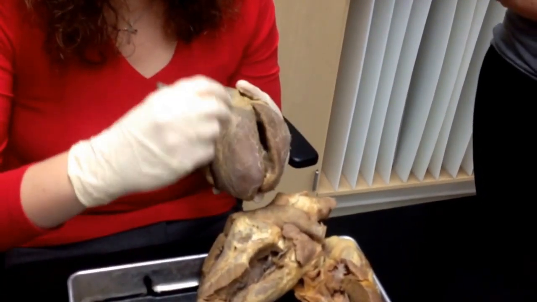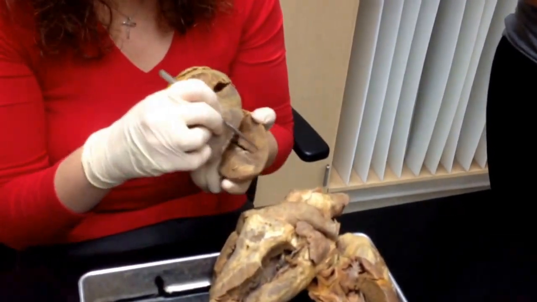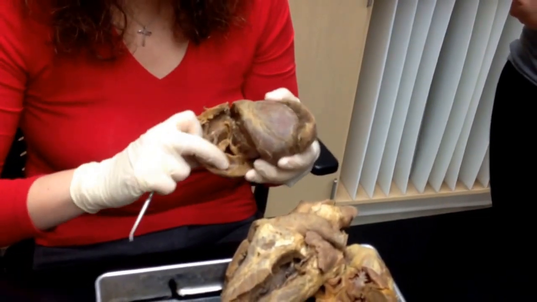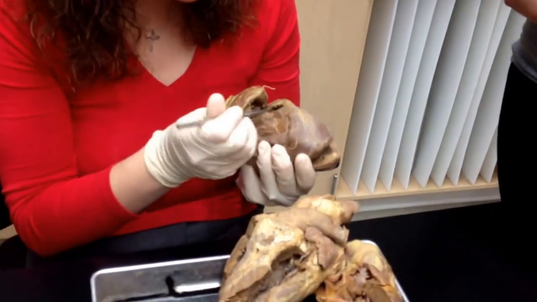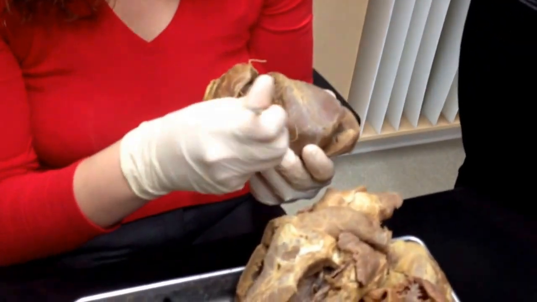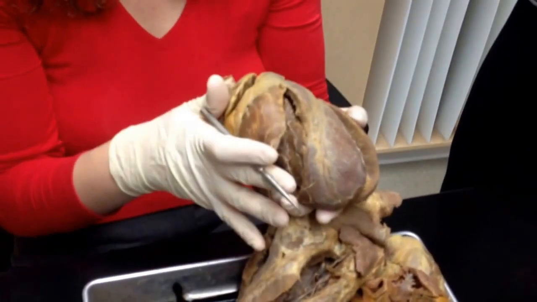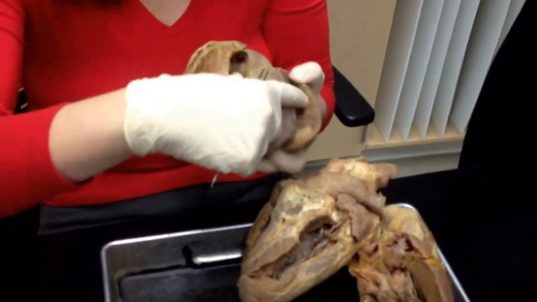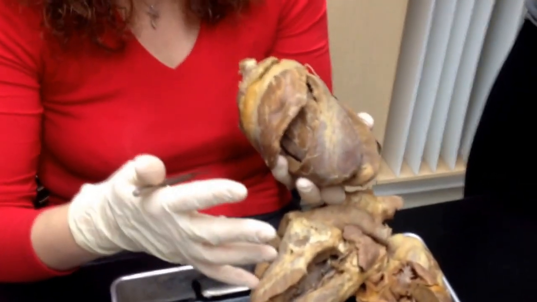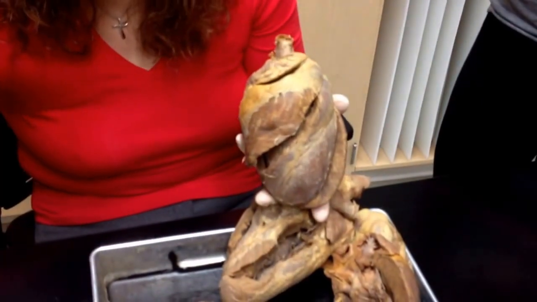Layers of the heart wall. On the surface, epicardium, epi, surface. Myocardium is the muscular layer, so that myo prefix. And whatever lines the inside of the chambers, and you can actually see that membrane right here, is endocardium. It's just a thin membrane that lines whatever surface. Epicardium, myocardium, and then on the surface of the cavities, endocardium.